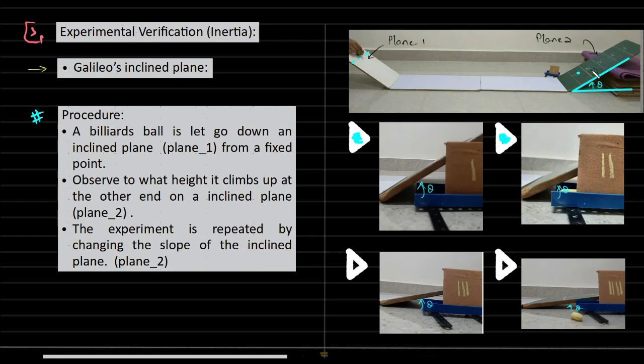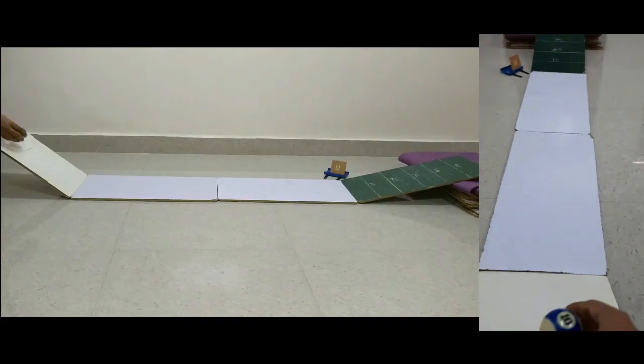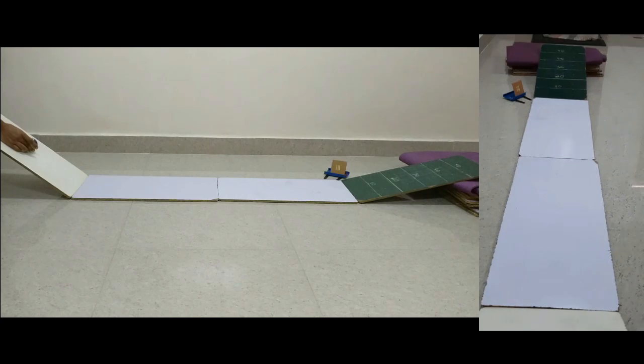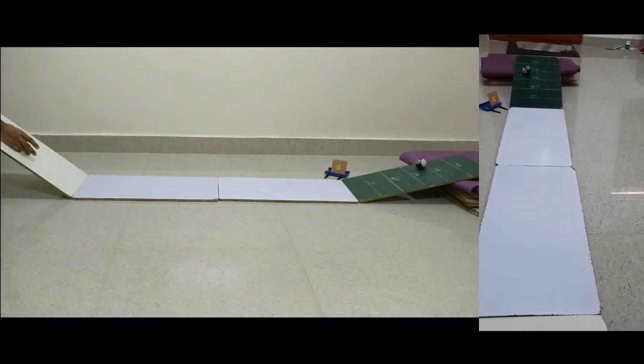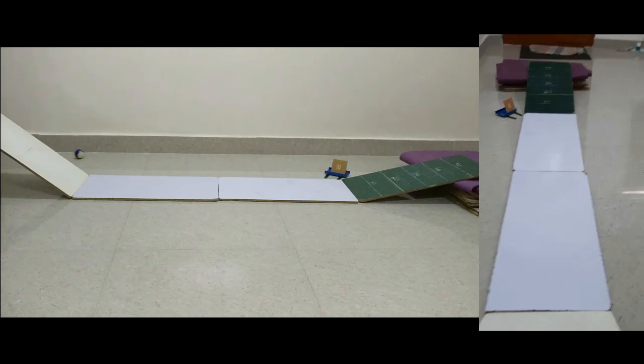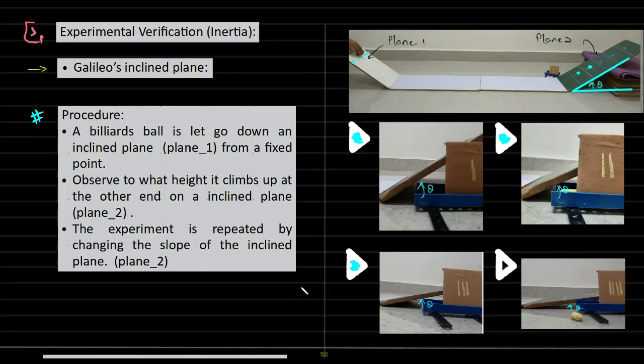Over here, it reached a height of 20 plus. The third one. It reached a height of 40 plus.